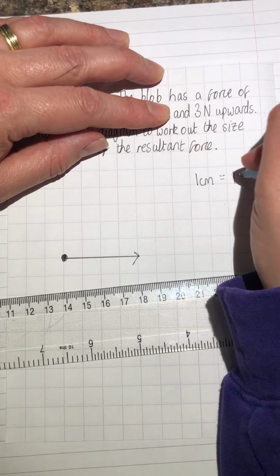So just make sure I'm drawing it accurately. And now this point here, that top corner, that is the end point of my resultant force. So I can draw my resultant force from the centre of the blob to that end point there. Nice clear resultant force, and we usually put a double arrow on there to show that it's the resultant.